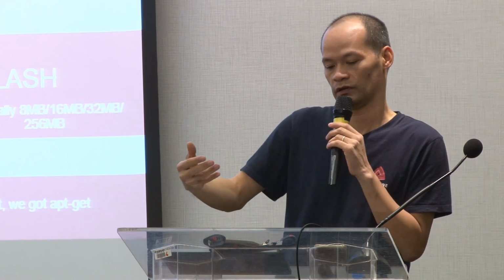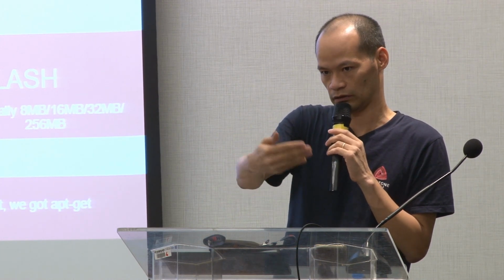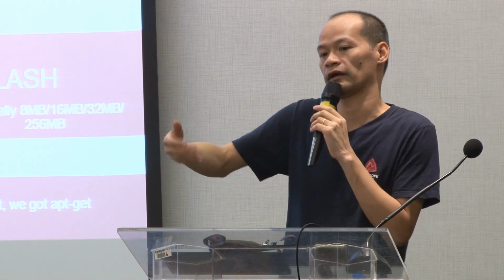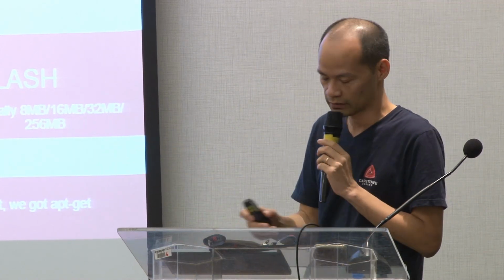One more advantage is that you can scale up. If you want to find bugs in this firmware, you can run many virtual machines of this firmware at the same time, and you can do parallel fuzzing. So there are many advantages. So we decided to go this way.